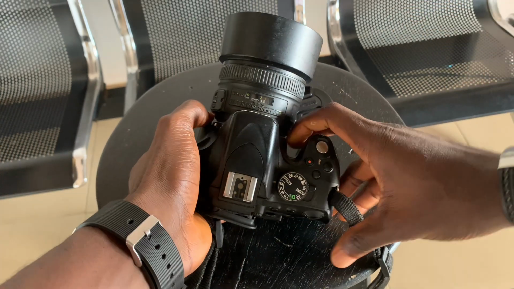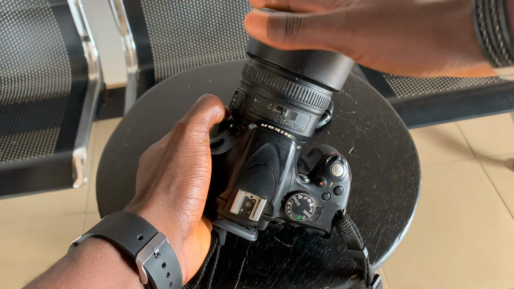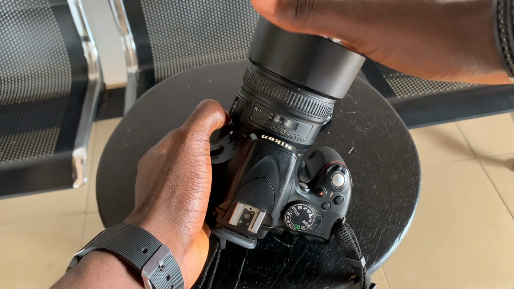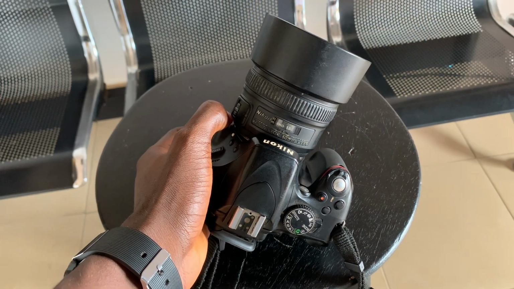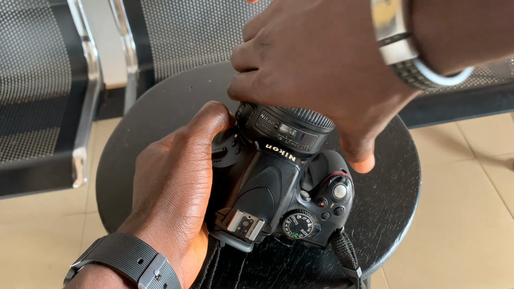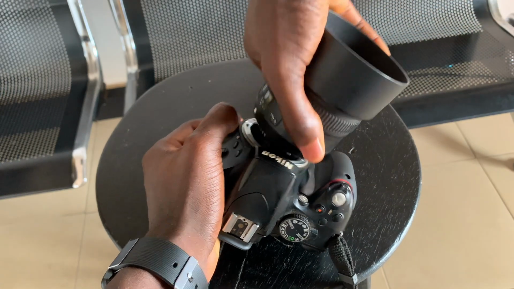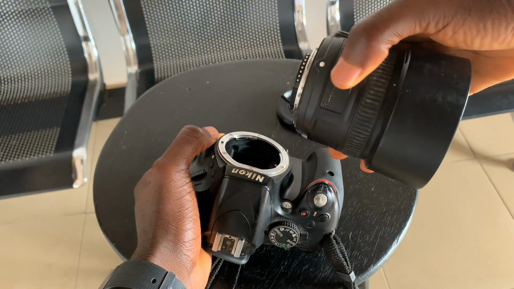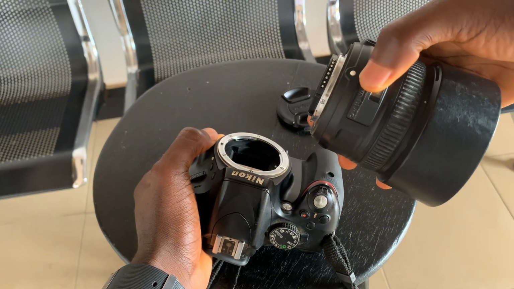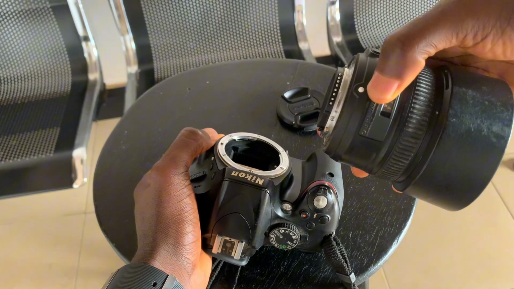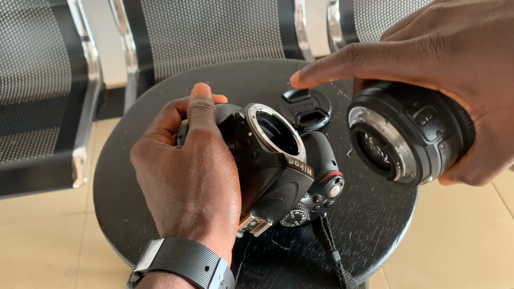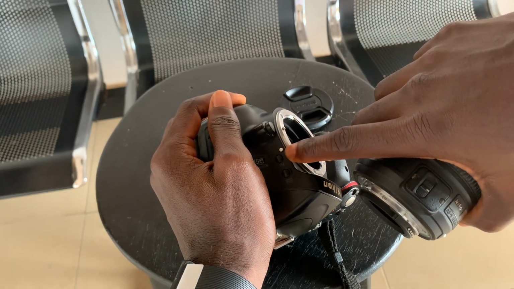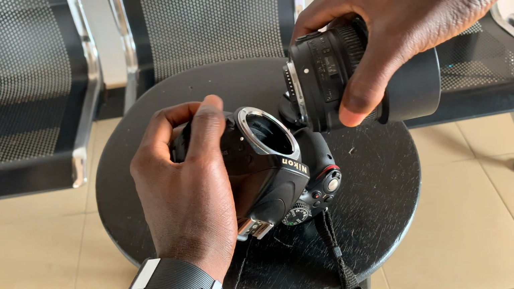Now, this is the lens I actually use for my studio work. There's the lens. This is a 50 mm Nikon lens. Now, if you want to attach your lens, let me remove this lens now. If you want to attach your lens, you look at your lens and you will see this white thing here. You also see it on the body of your camera. This is the body of the camera and you are seeing it here. Now you will attach it.